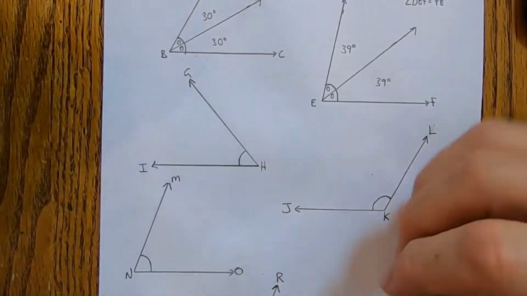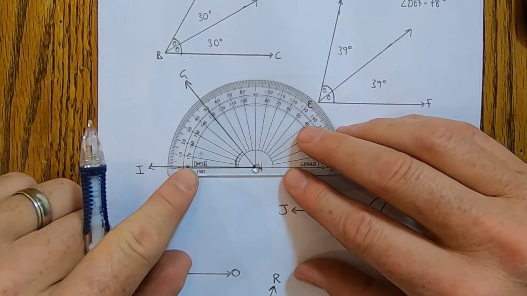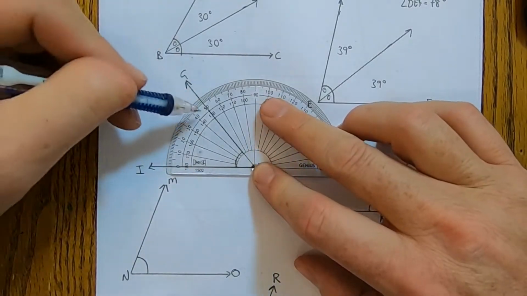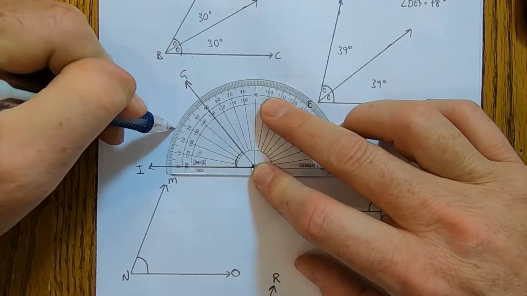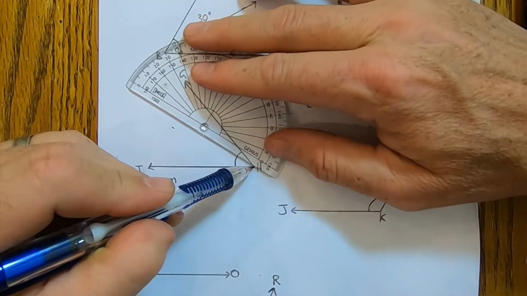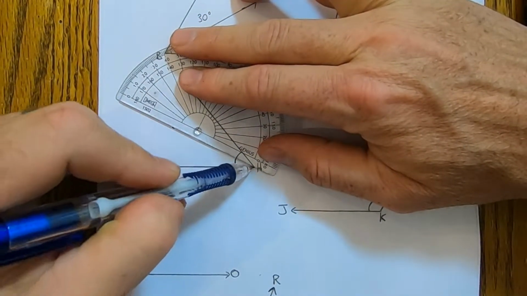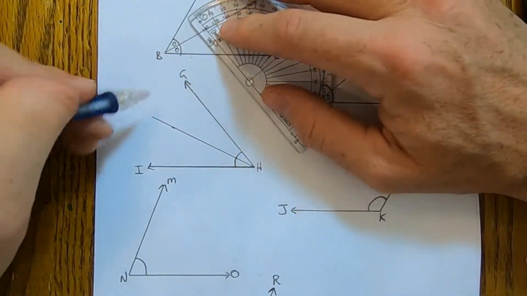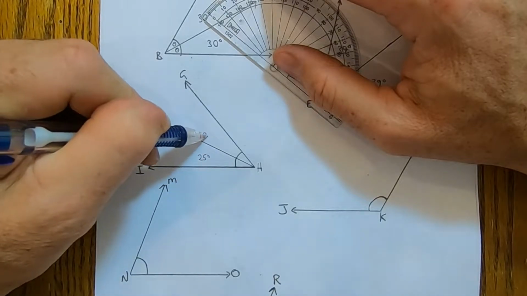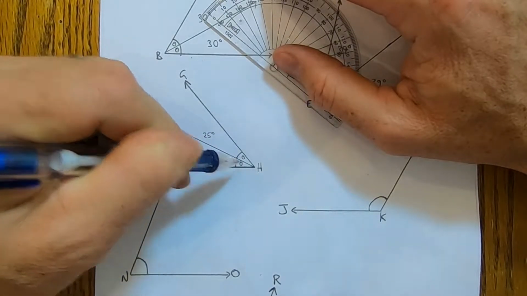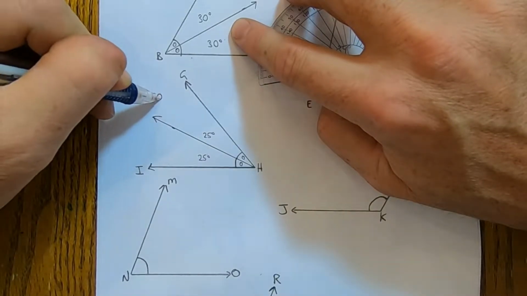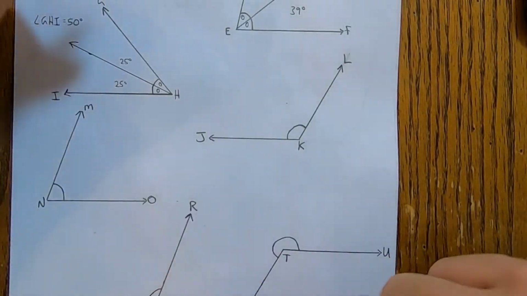Here we have GHI. Let's measure this one. So now we're starting at 0 and we go up and it's right on 50. So half of 50 is 25, which is right here, 25. And then I take that on my vertex and I lay it on my little new mark there to draw my bisector, make it a ray. So these are 25 degrees and 25 degrees, and then these are equal. So I put those there. GHI equaled 50 degrees.